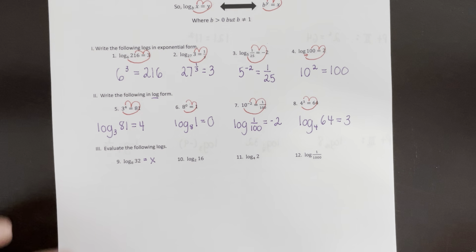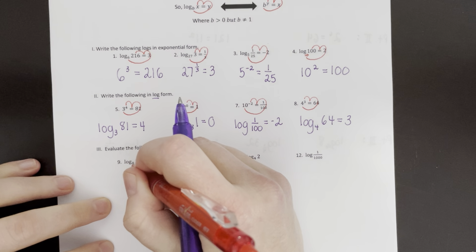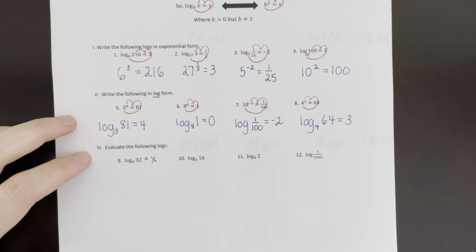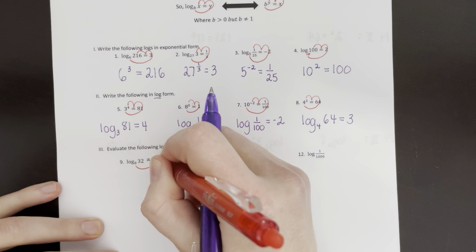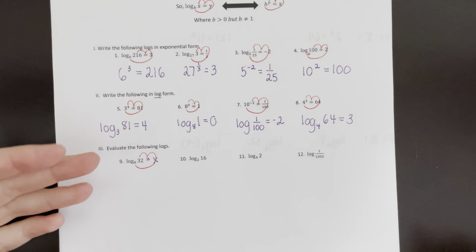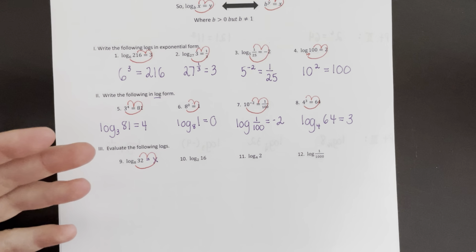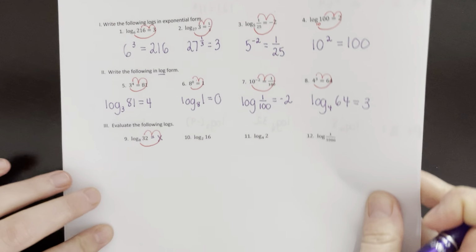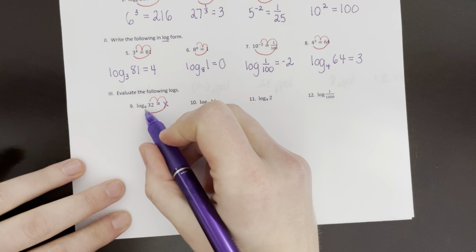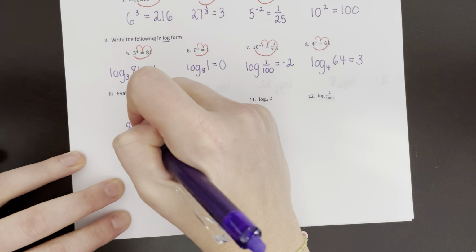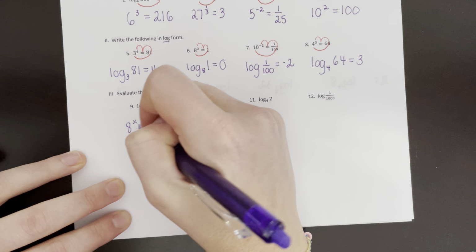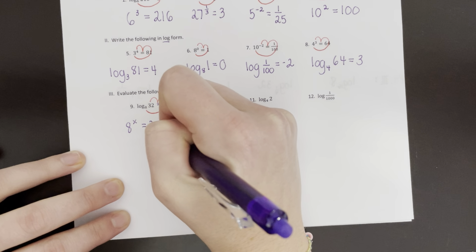And so knowing that it equals x, a variable, something that we don't know, we are going to convert to something that we are more familiar with working with, and that is an exponent, okay? We're not really familiar with working with logs without a calculator, so we're going to convert to exponential form. So when I do that, I have 8 to the x equals 32.